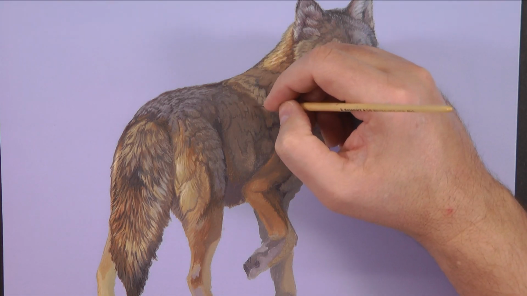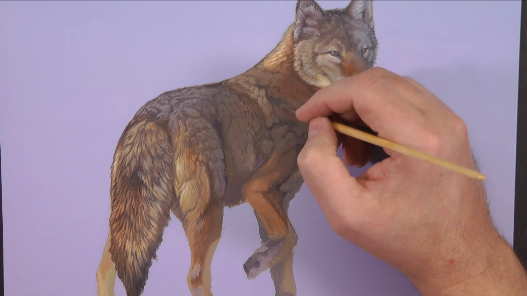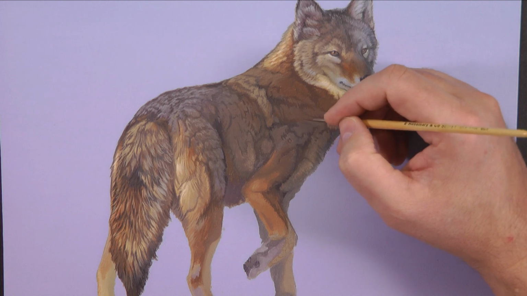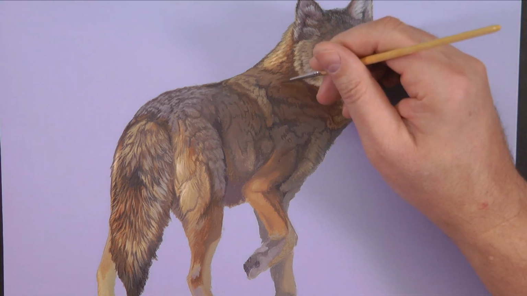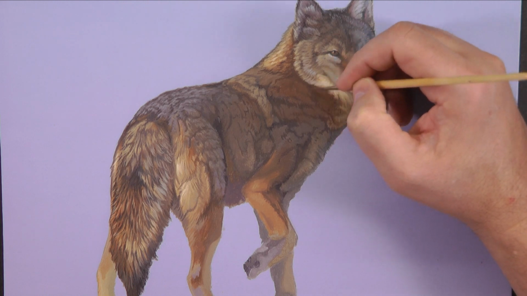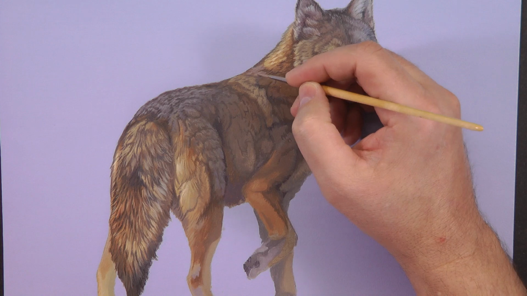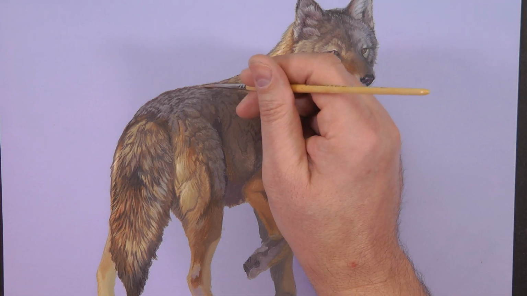The color changes in his coat are so vast and continuous. They might have small patches of color, but they very quickly turn into a different color within inches of each other. So here I'm putting in some of the lighter highlight colors, and then in a second I'll go back in and put in some of the darker colors.